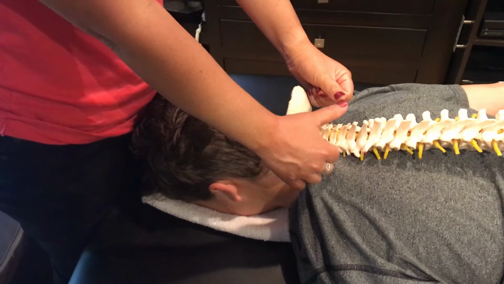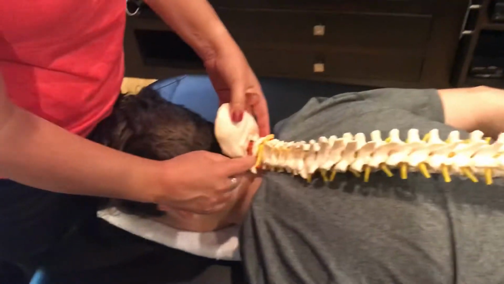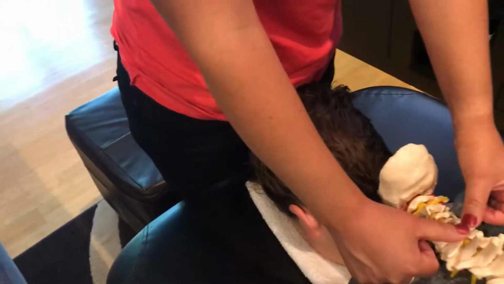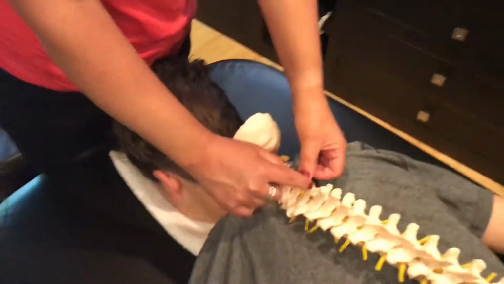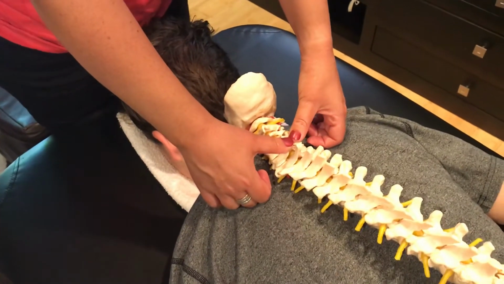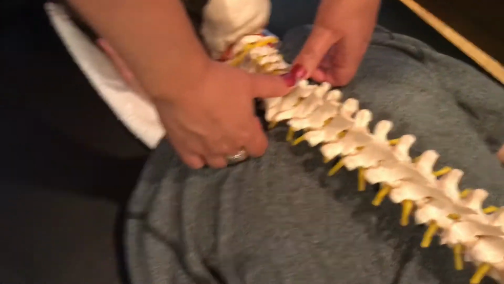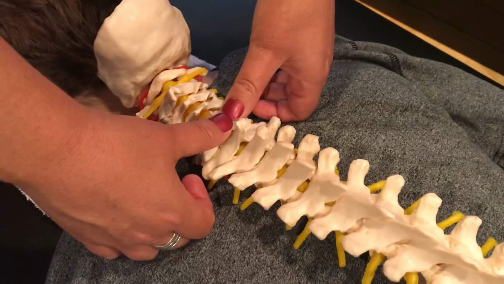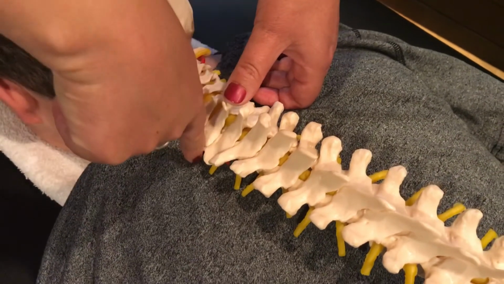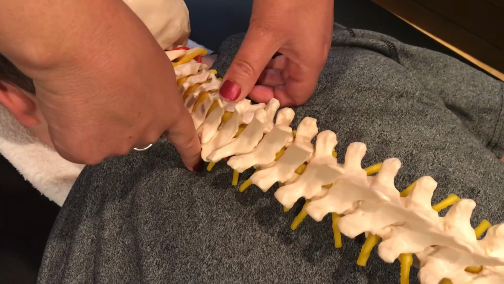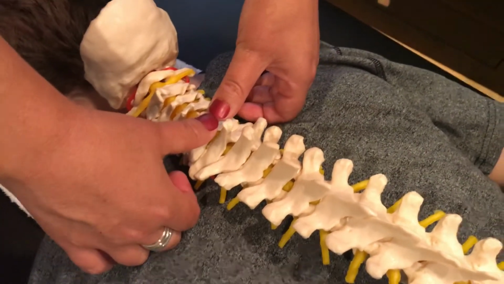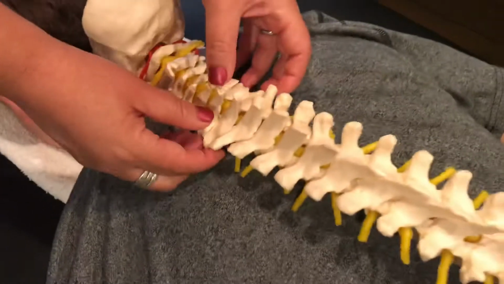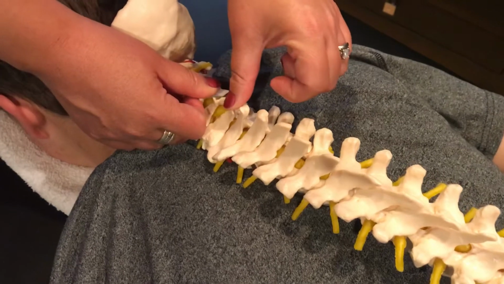My thumbs are going to be in a V position. So see 1, 2, 3, 4, 5, 6. Let's do 6, 7. If I want to assess this central PA of C6 on C7, I'm going to have my thumbs in a V. I'm going to be directly over the patient, perpendicular to the spinal curvature at that level, and I am going to impart a spring test from a posterior to an anterior direction. So I'm here, spring test. Really what I'm looking at is extension of C6 on C7.